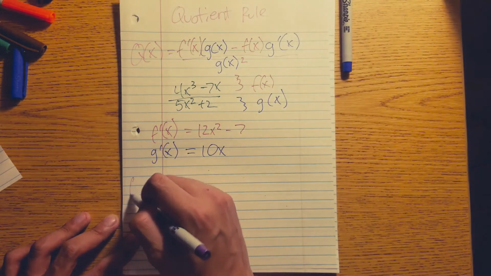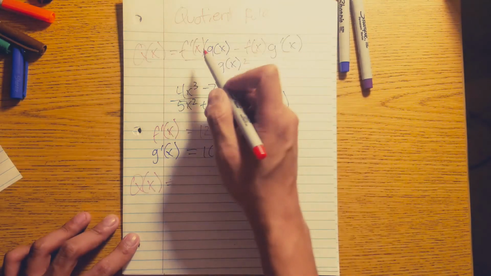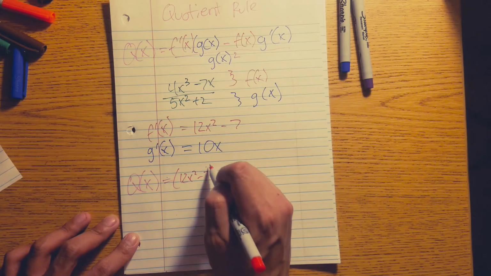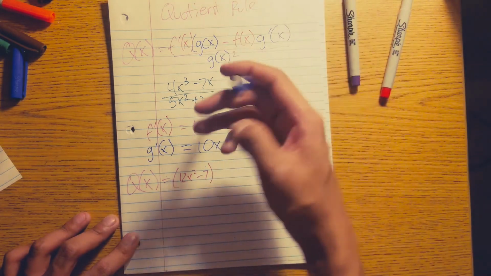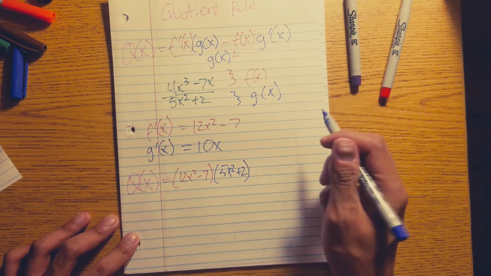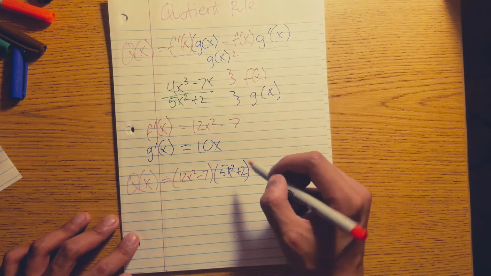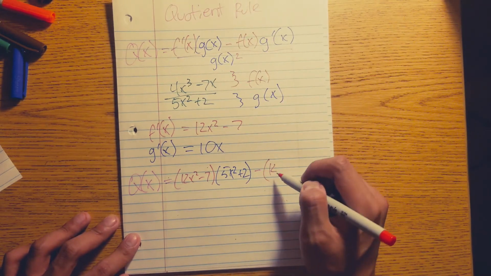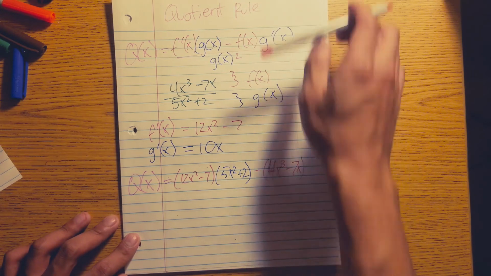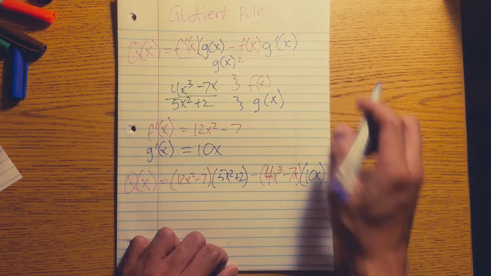And now we're just going to plug in. q of x is equal to f prime of x, which we found to be 12x squared minus 7, times the normal g of x, which was 5x squared plus 2, minus the normal f of x, which was 4x to the third minus 7x, times the derivative of g, which is 10x.